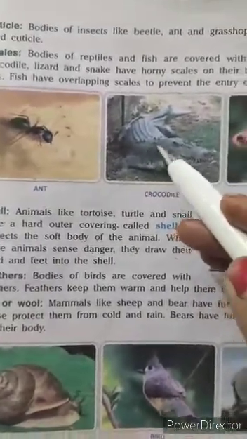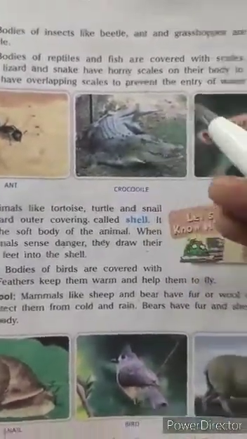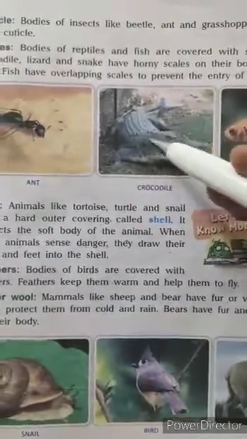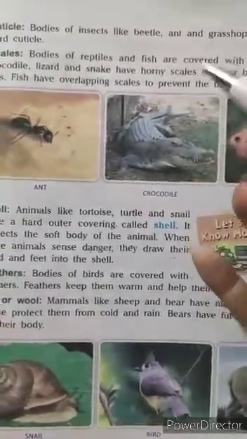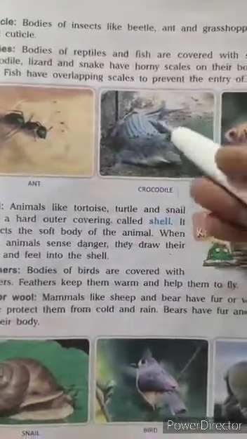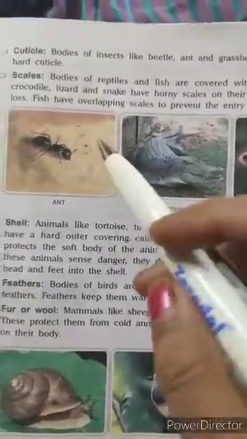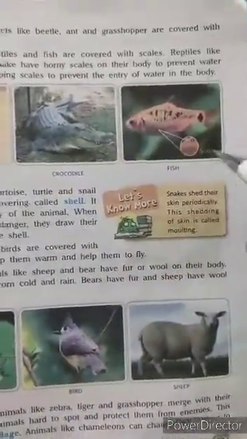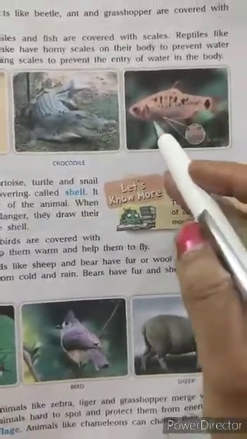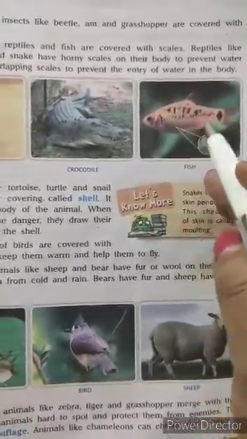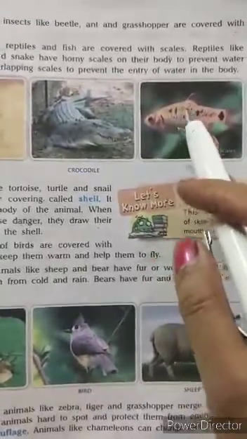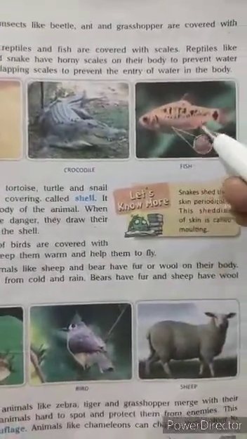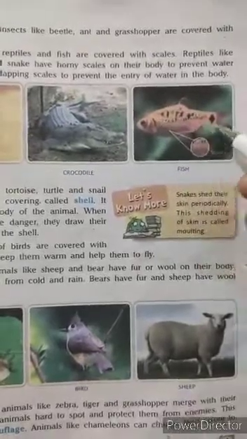Some animals like some reptiles have horny scales on their body to prevent water loss. These scales conserve water, or prevent water loss from the animal's body. Fish have overlapping scales to prevent the entry of water in the body. The fish body is covered with scales and these scales are overlapping, one on the other. They do not allow excess water to enter inside the fish body.